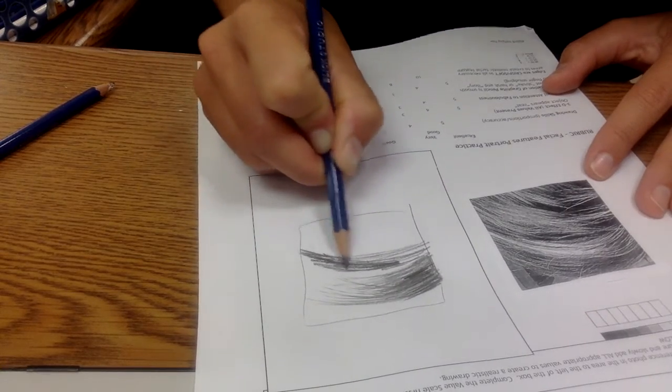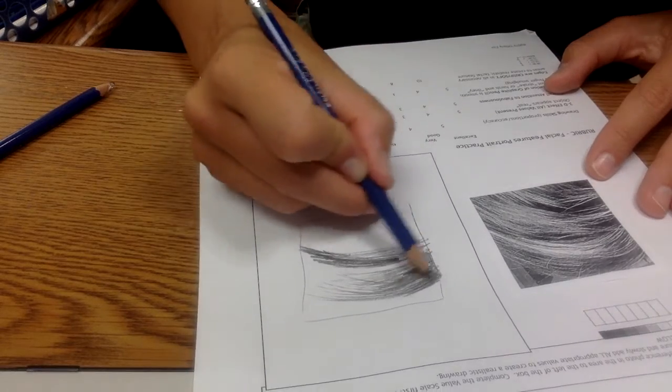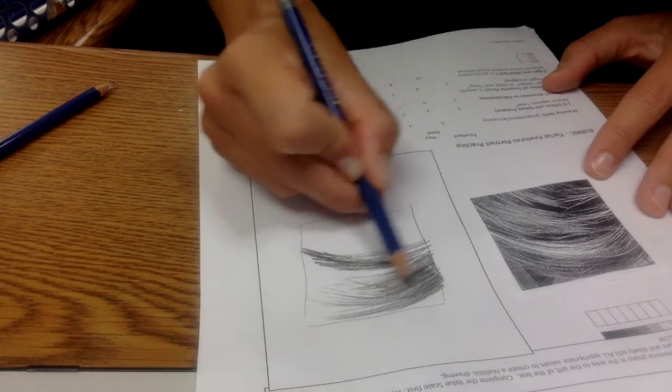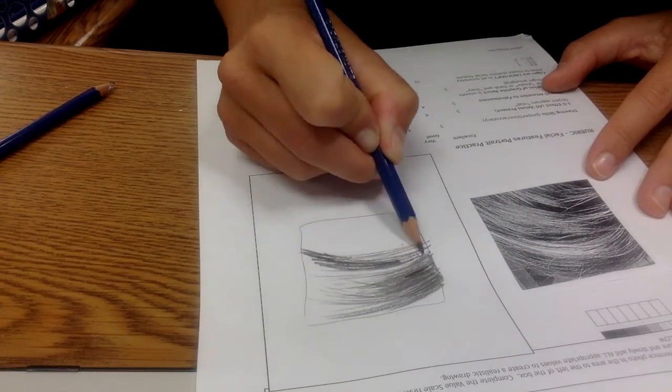You cannot be patient enough with hair. It takes a long time to fill that in so that hair looks layered over and over on top of each other.